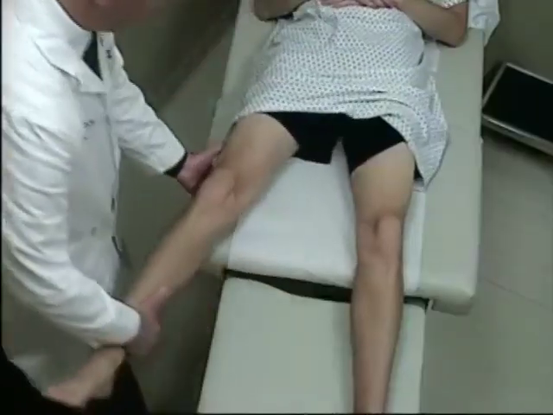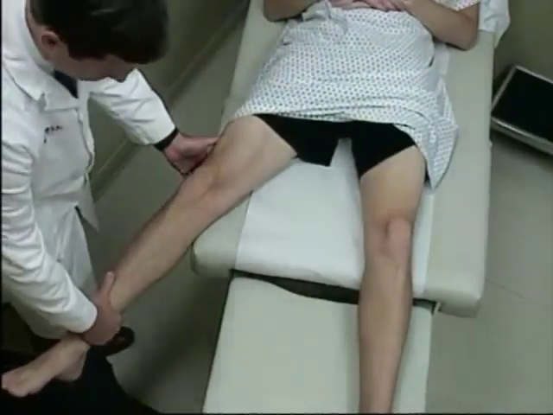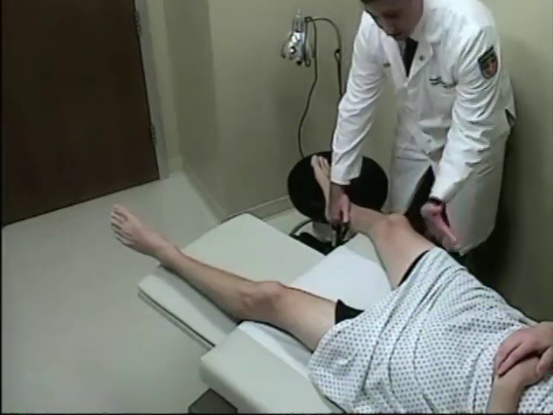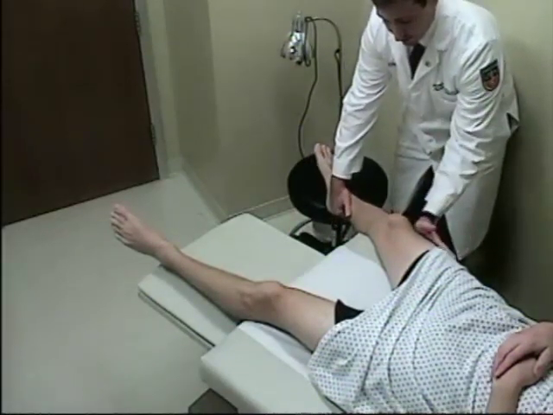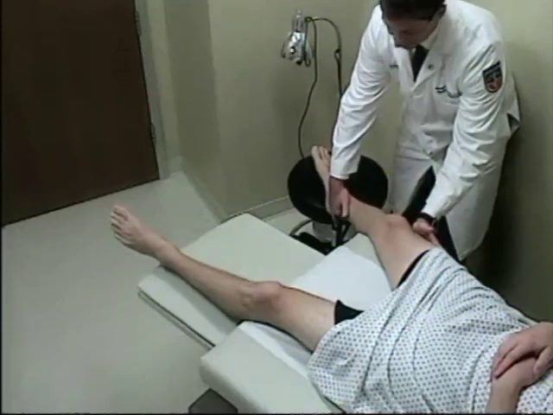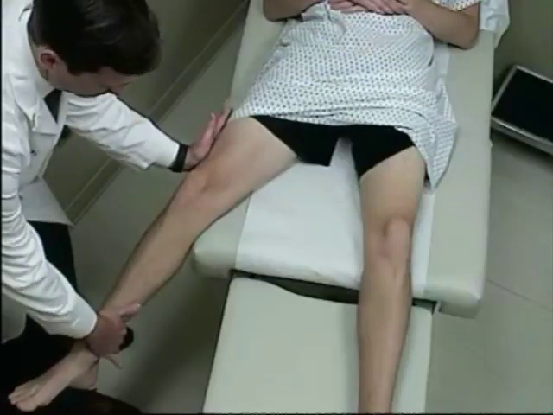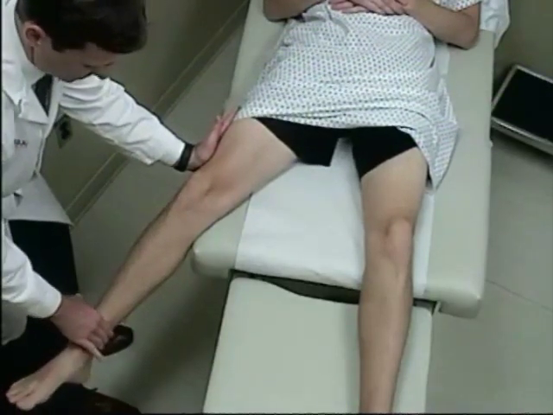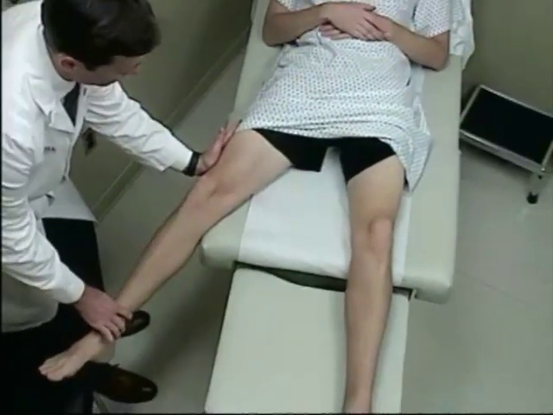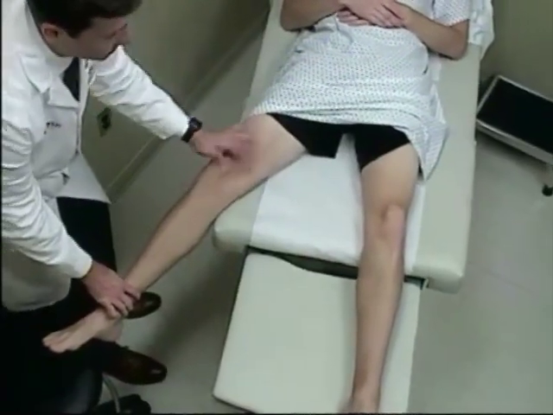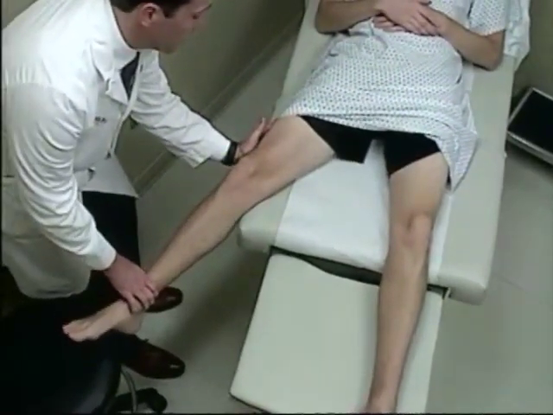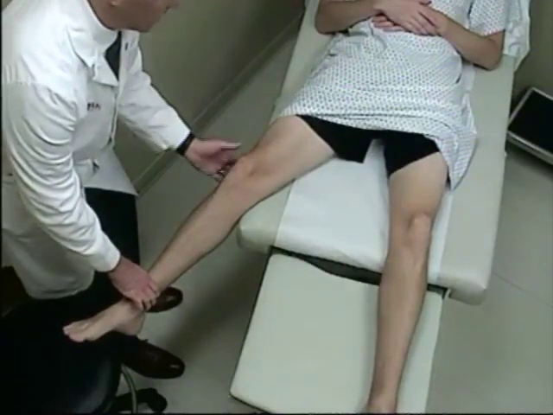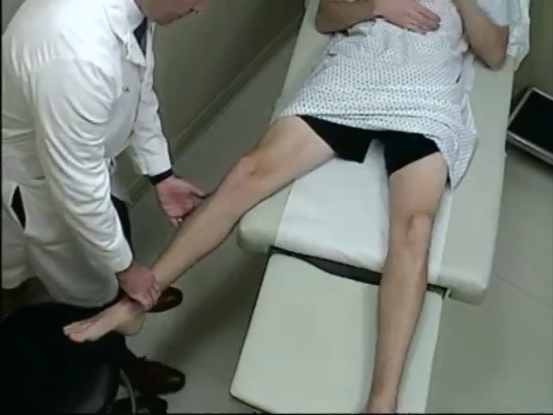If we bring the leg off the side of the table and induce about 30 degrees of flexion, you place your cephalad hand on the outside of the patient's thigh, exerting a medial force with the cephalad hand and a lateral force with the hand at the ankle. And what we're doing is stressing the medial collateral ligament. You're assessing for a good solid endpoint, as well as assessing if that produces any pain.